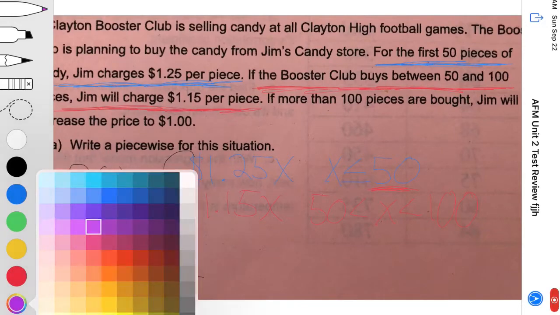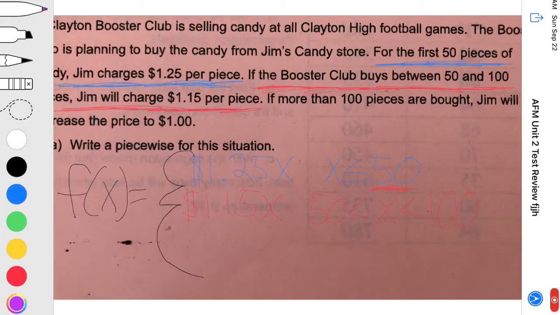And then we've got our third step. If more than 100 pieces are bought, Jim will decrease the price to $1. So $1 times each piece is sold, and that is when X is greater than 100.